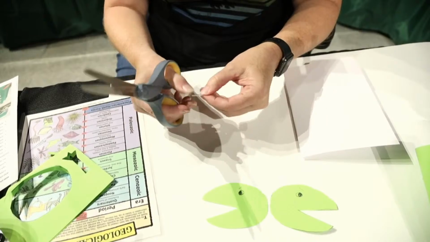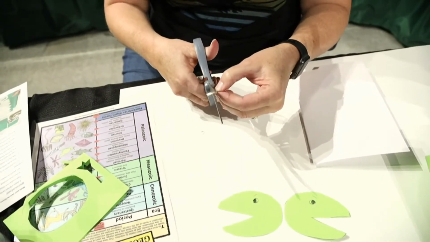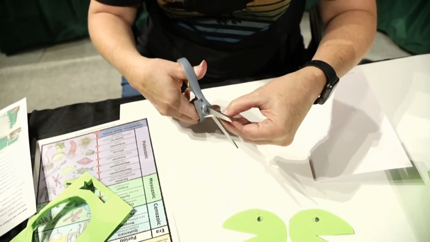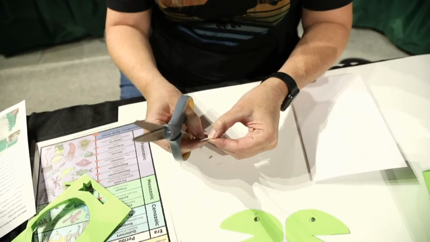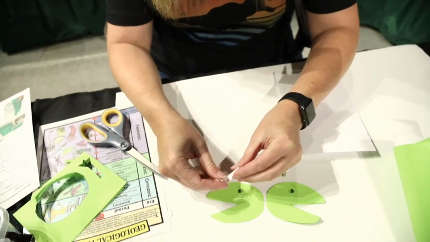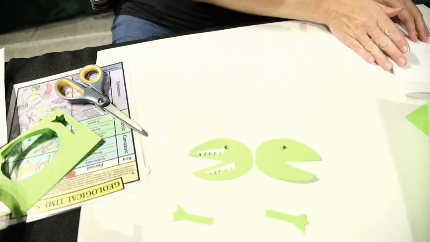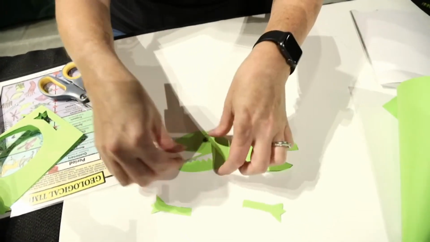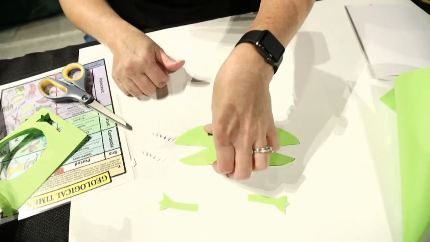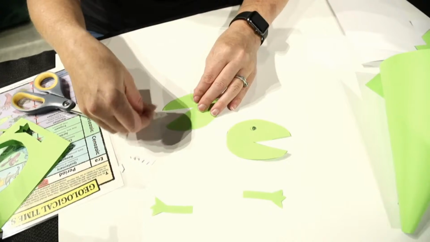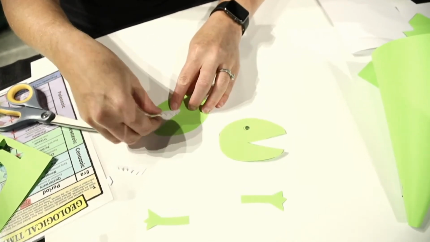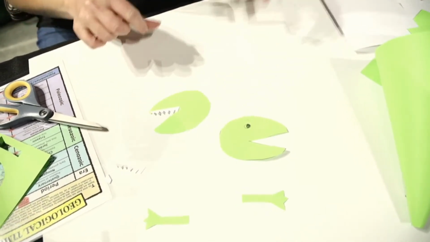I'm cutting teeth by just V'ing into my little paper here. I have kind of big scissors to work with, but it's doable. And then we're just going to cut that. And now you'll see I have teeth. Rawr. Now I'm just going to take one side of the head to put the teeth on. So I'm going to flip it over and I'm going to tape these teeth in there so that they just kind of stick on there.